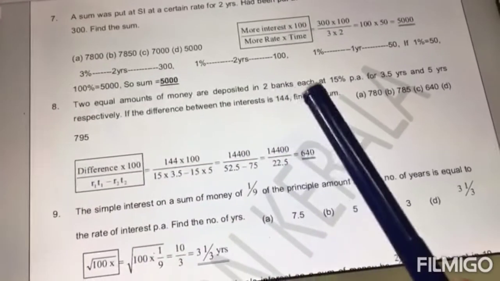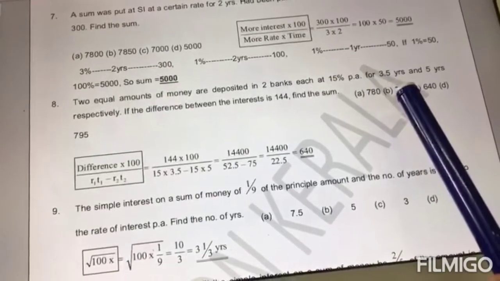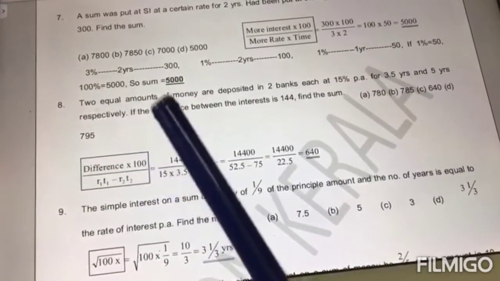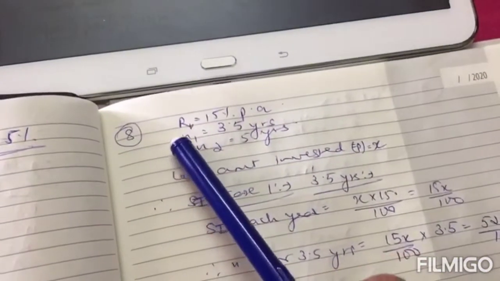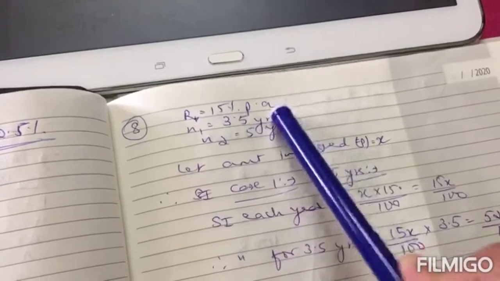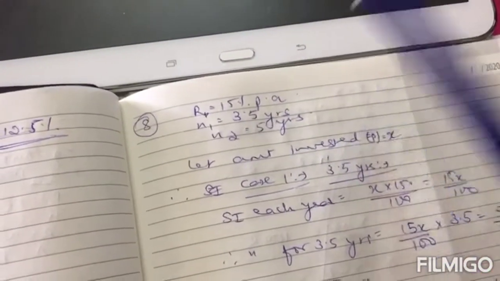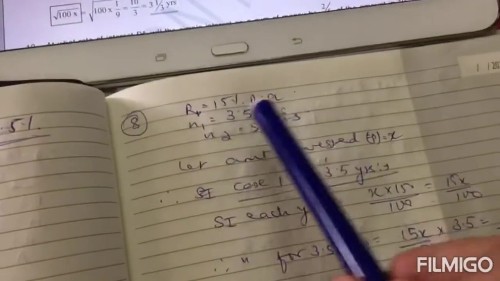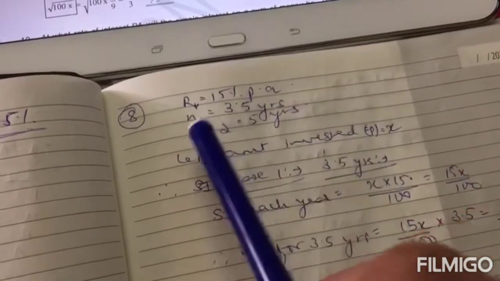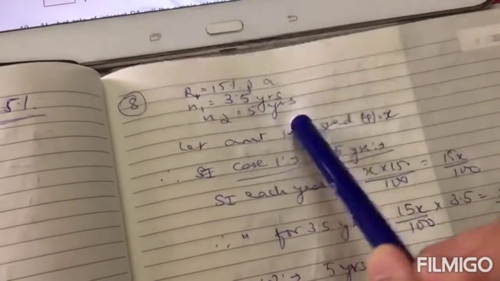Now number 8. Two equal amounts of money are deposited in two banks, each at 15% per annum for 3.5 years and 5 years respectively. If the difference between the interests is 144, find the sum. Alright. So R is equal to 15% in both cases. So two amounts of money are invested in two separate banks, each carrying the same rate of interest. But in one bank it is put for 3.5 years, the other bank it is put for 5 years.